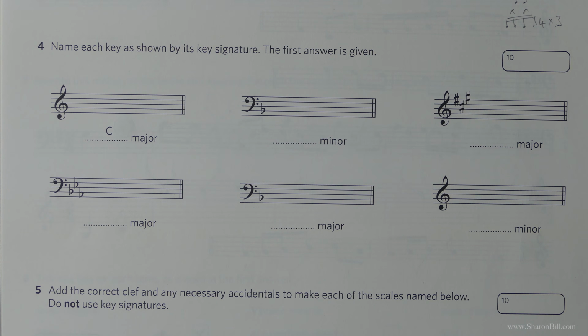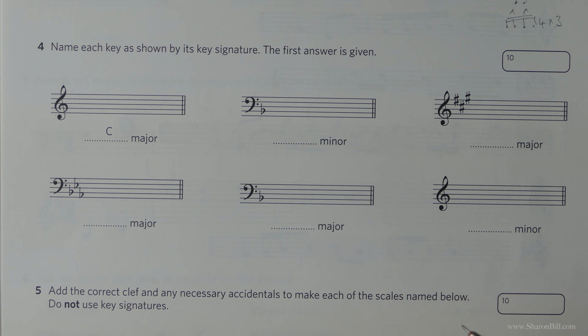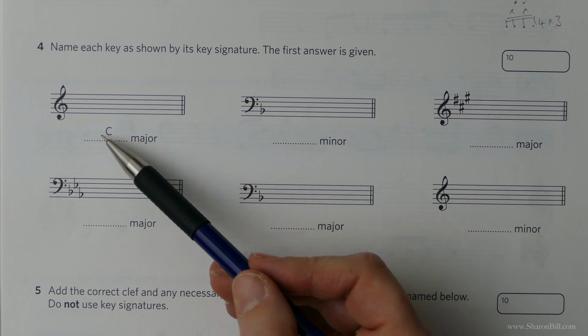Now I always suggest that you just write out your major and your minor key signatures on a little bit of paper before you even start, and then that way you've done all your thinking in one go, and you're not going to be stressing out and scratching your head thinking, oh, now which one's related to which.